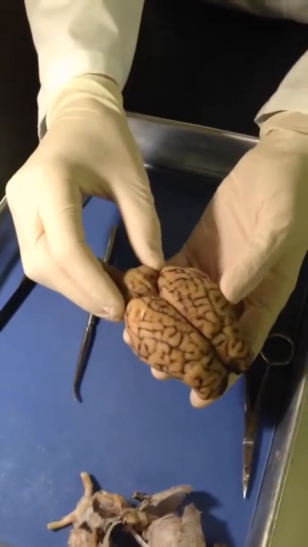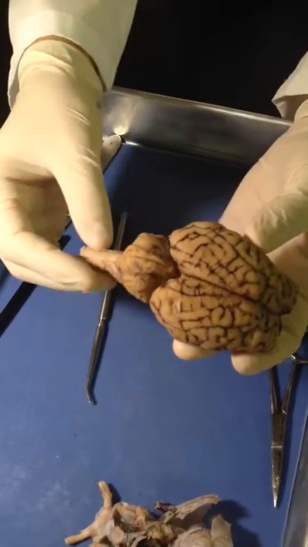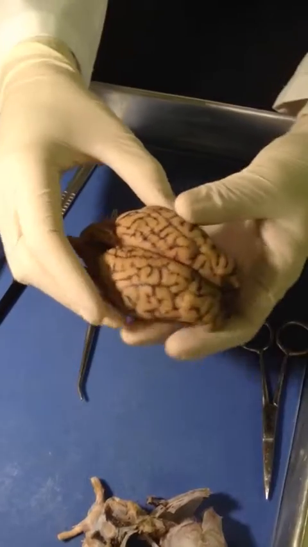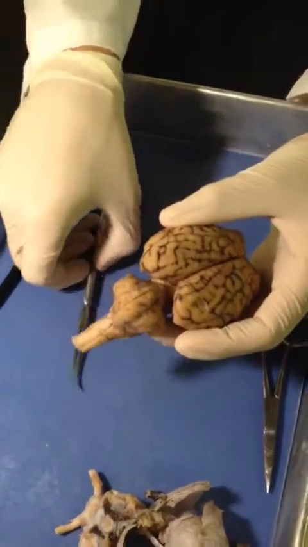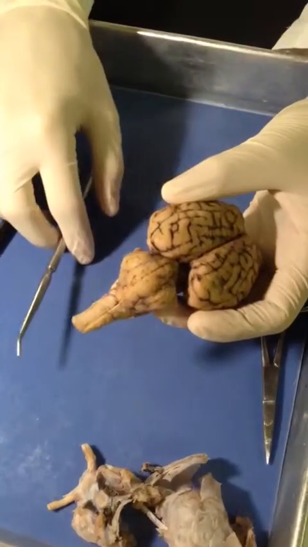And then we have the cerebellum, the smaller structure on the back of the brainstem. And on top of the cerebellum, you can see the worm-like structures all across the top of it, which are called the vermes.